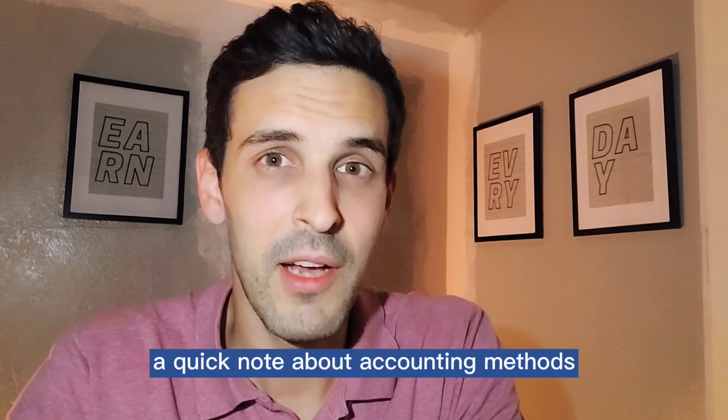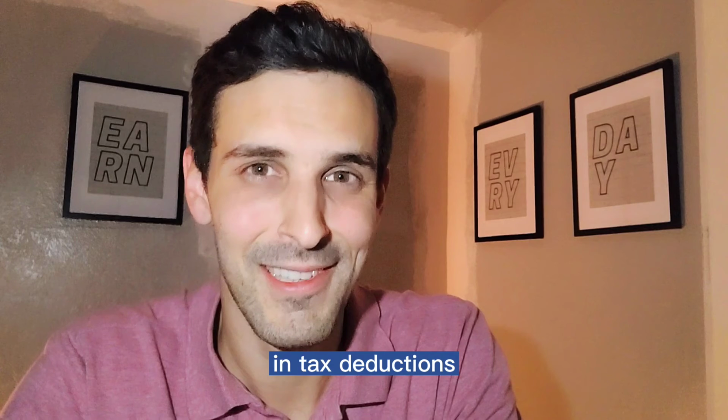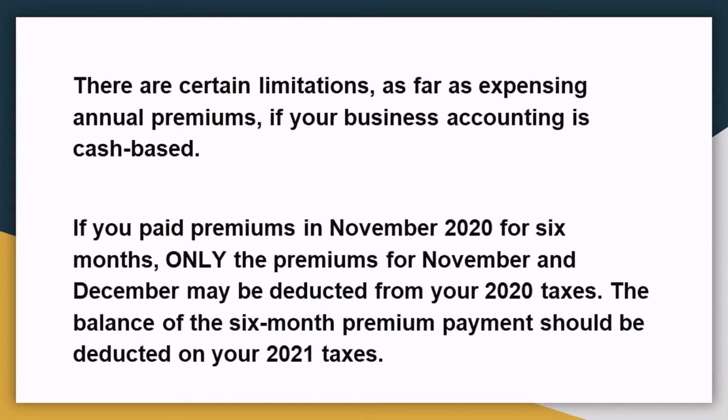A quick note about accounting methods and tax deductions. There are certain limitations as far as expensing annual premiums if your business accounting is cash-based. If you paid premiums in November 2020 for 6 months, only the premiums for November and December may be deducted from your 2020 taxes. The balance of the 6-month premium payment should be deducted on your 2021 taxes.